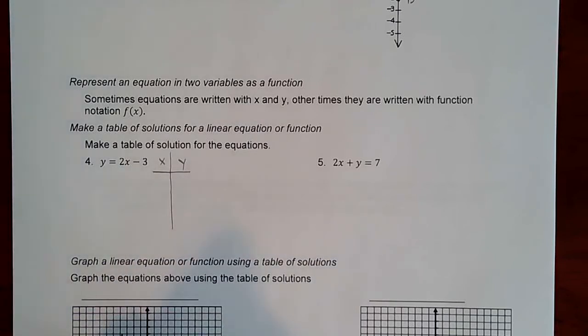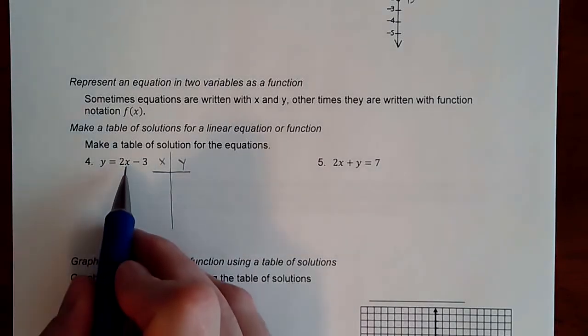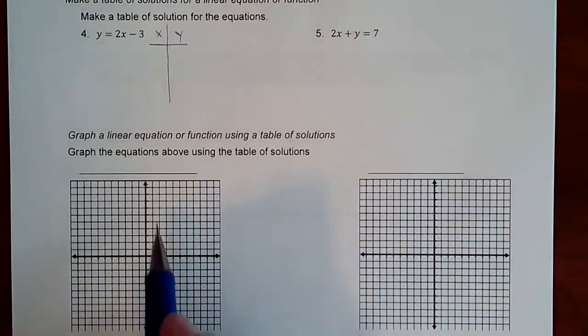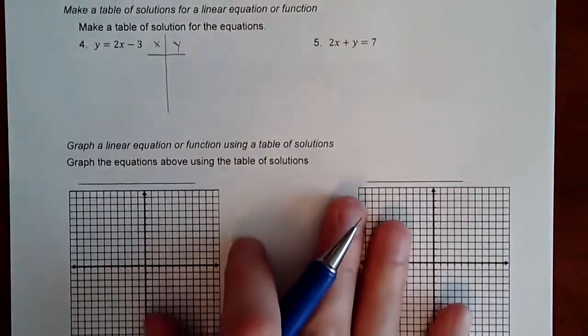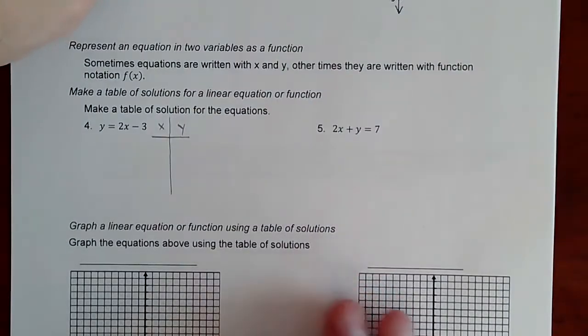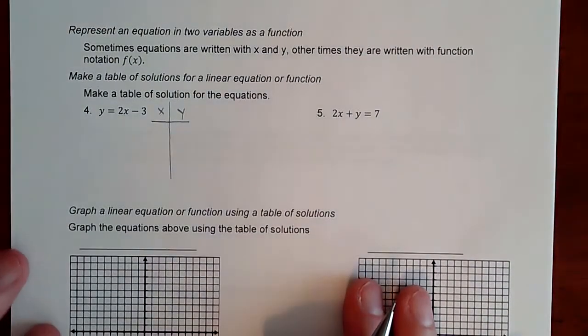There's a general 5 points that I like to plug in to create this. So I have this equation, and this equation is going to have some graph. I'm trying to figure out, what does this graph look like? So what I'm going to do is plot a bunch of points to get myself an idea what this graph looks like.